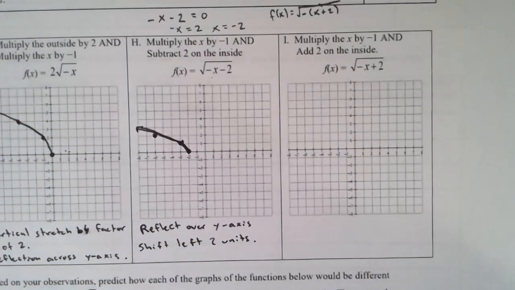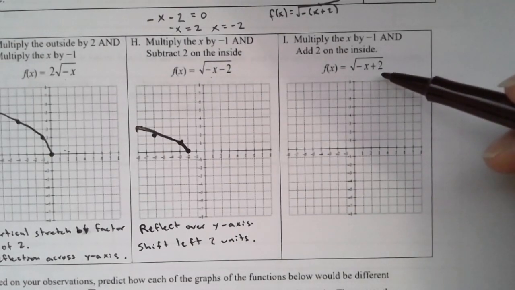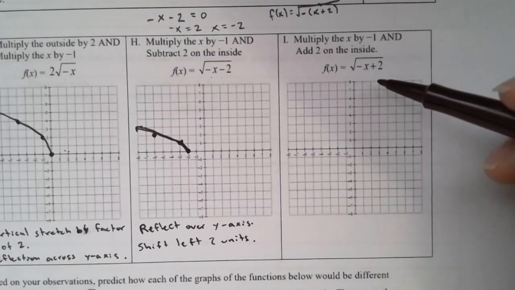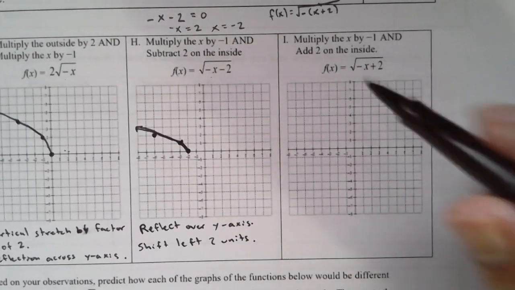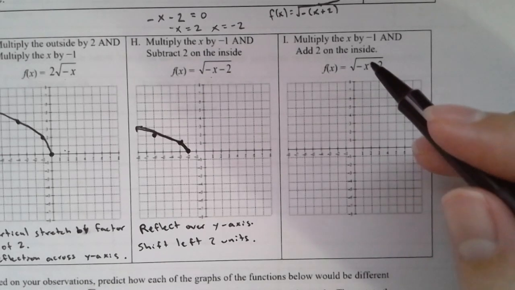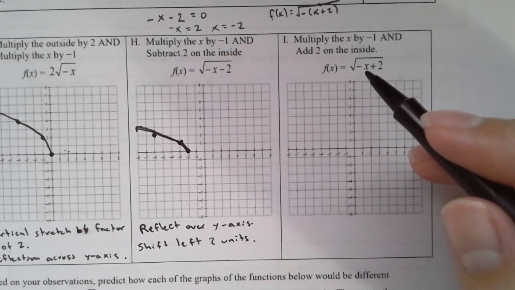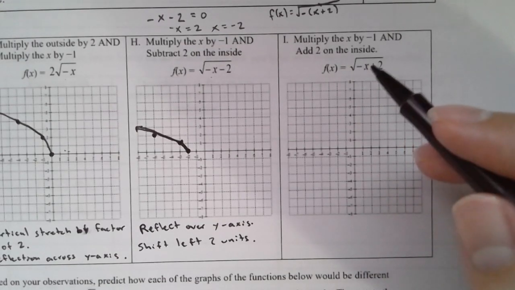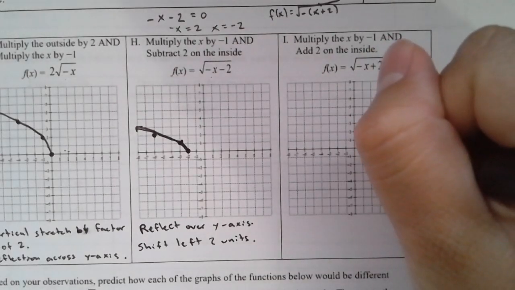Okay, sorry about that. So for the next one here, I have negative x plus 2. Okay, so let's think, how do I get 0? Negative x plus 2, I need to plug in positive 2, because it becomes negative 2 plus 2, that's 0. So I know I start here.